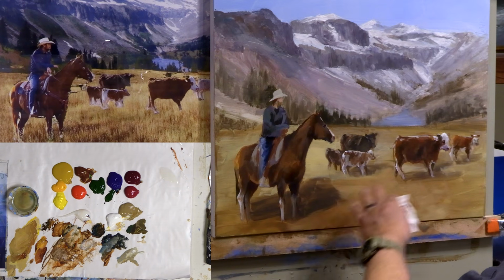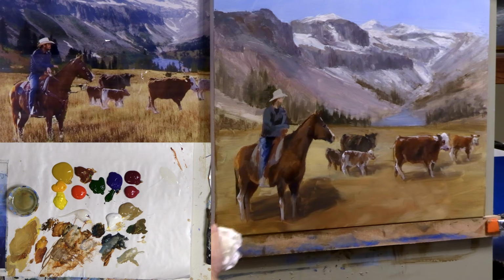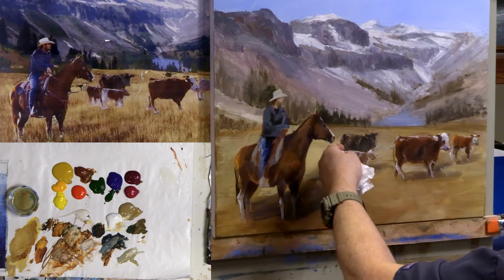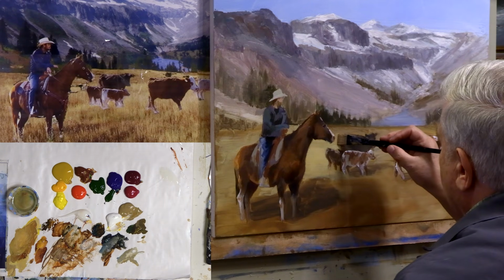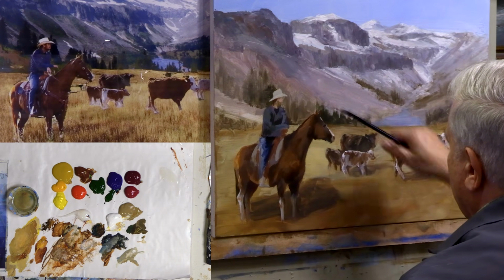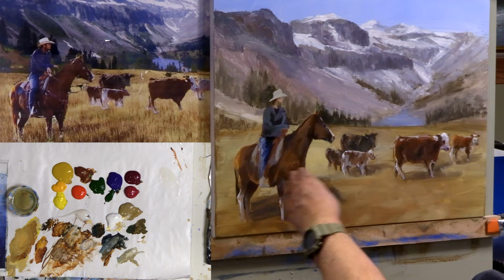Some more of that light and dark going on, some of those dark grasses and everything going here, but a little more light than what you see in that photo. And we get this beautiful depth to the painting here, pulling through. I'll adjust this to get that just right. But see, that'll look good.